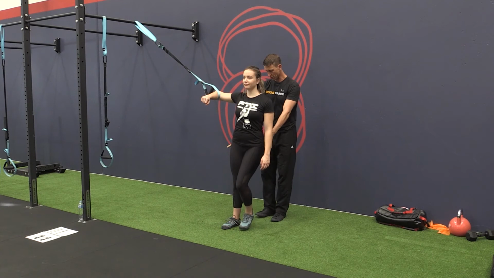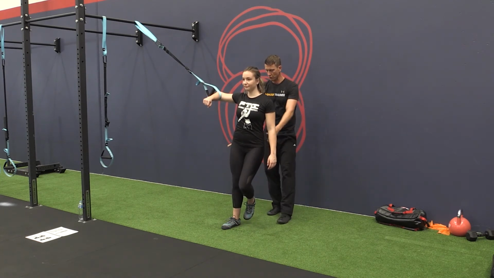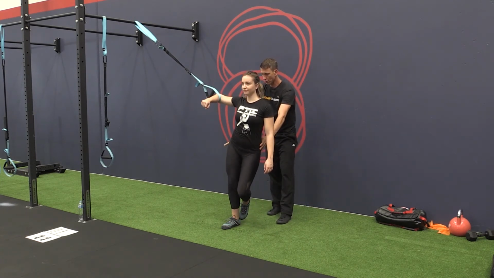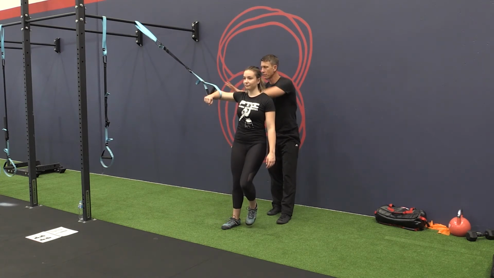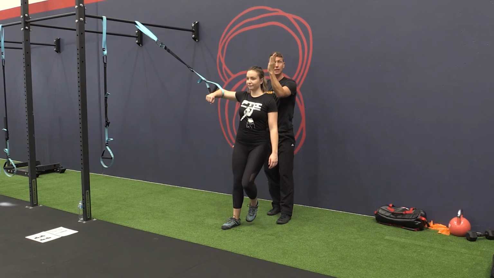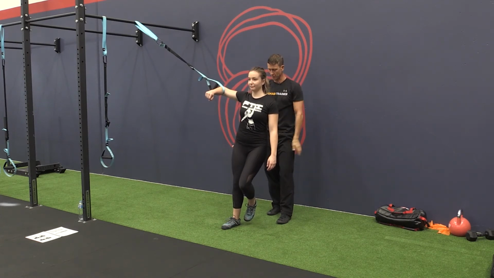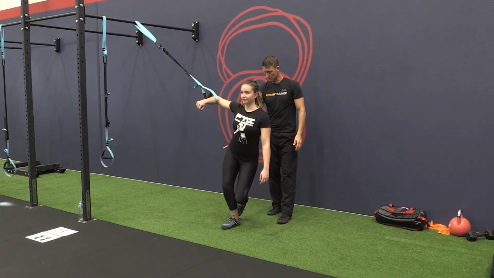So lift your left foot off. First point is for her to feel that hip drop and then squeeze up through there. And that's why we've got this. We're kind of leaning slightly. That increases that effect. Okay, drop again and then squeeze up.